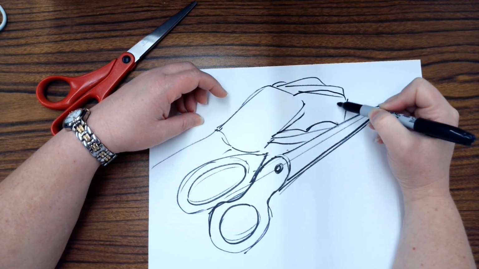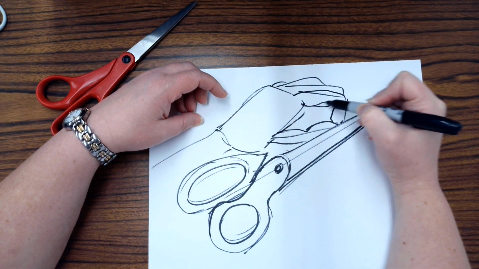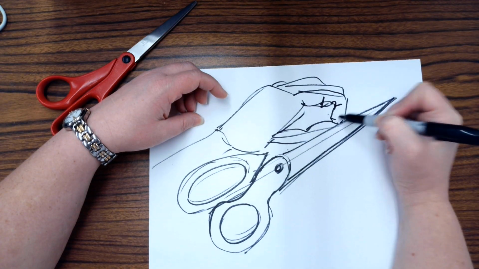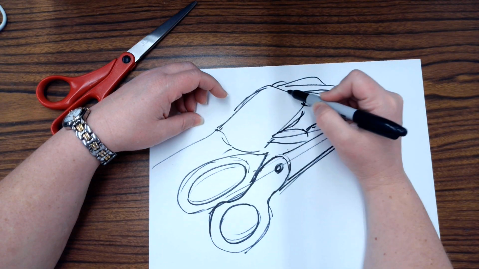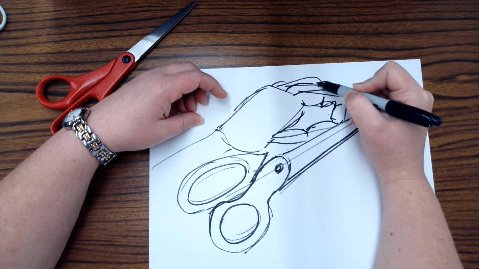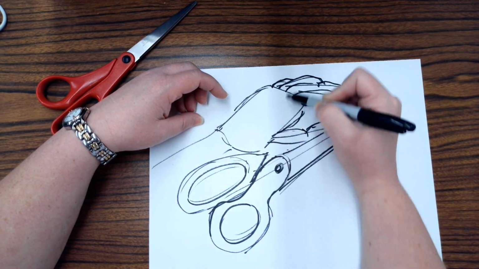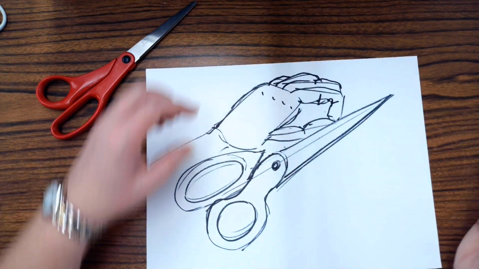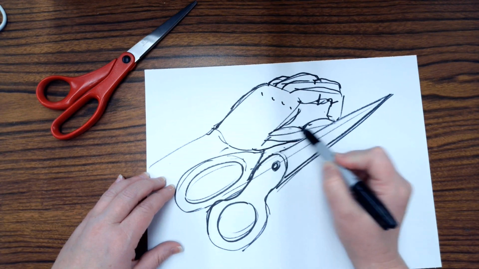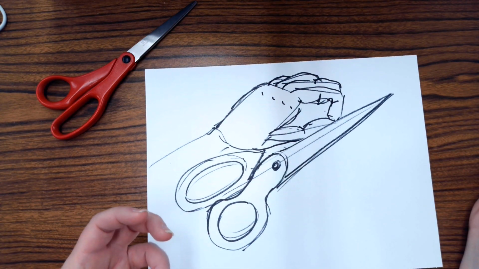So your first finger gets a little more rounded. It's got some creases in here. Thumb is a little creased. And just by adding some of those curves to your fingers, to your hand, maybe some knuckles, all of a sudden your hand starts to look a little bit more accurate.